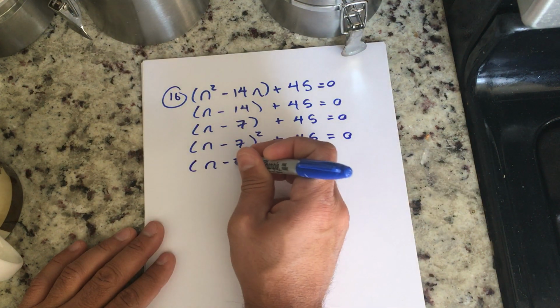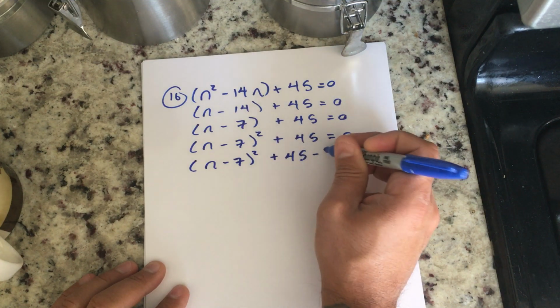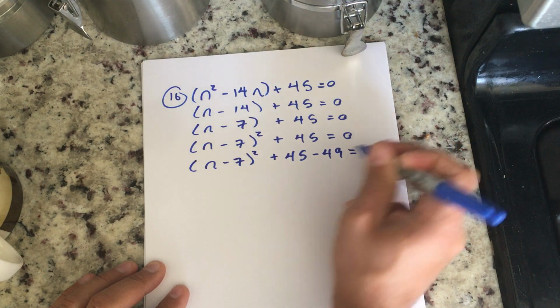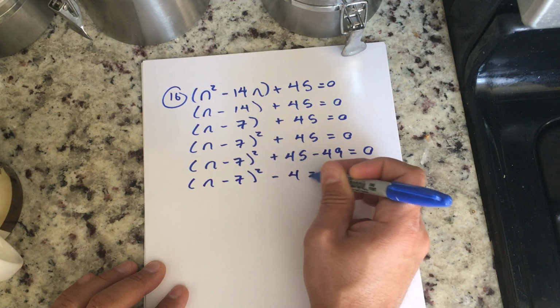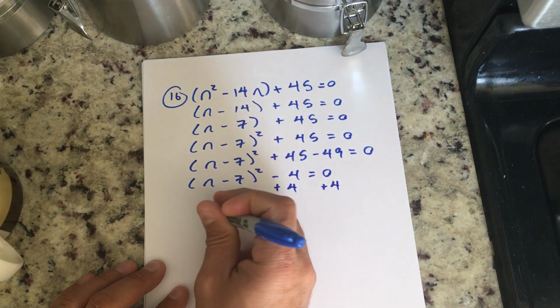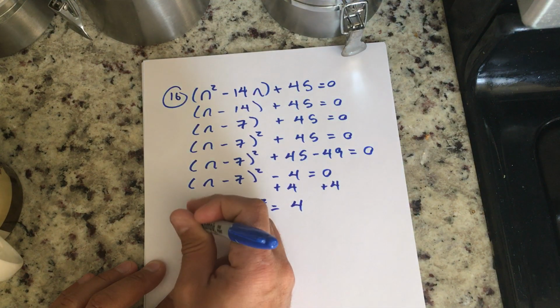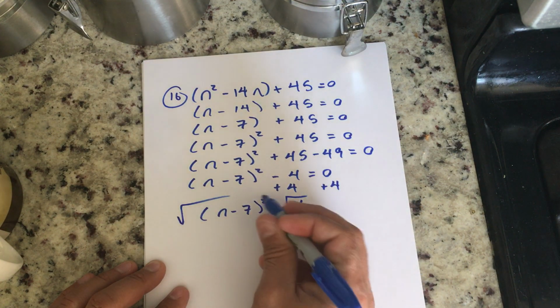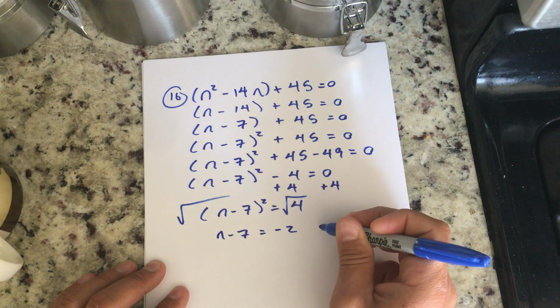Subtract h squared, 7 squared is 49. Simplify. I'm going to add 4 because I'm trying to get the n by itself. Then I'm going to square root to cancel out the squared. Because I did a square root, I'm going to put a positive and a negative.